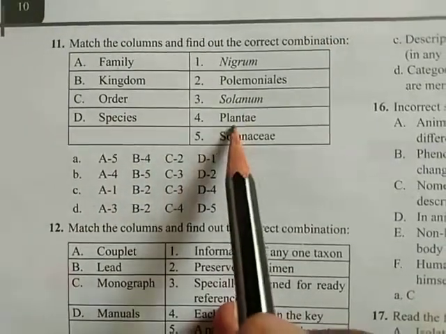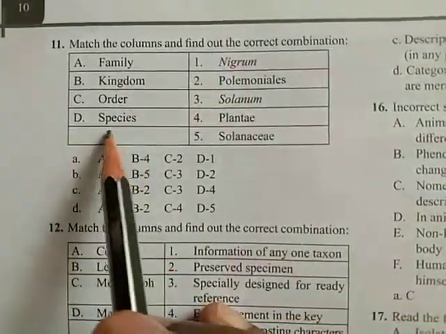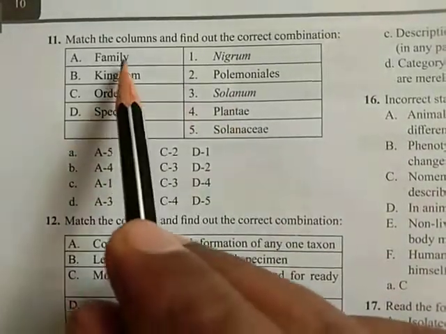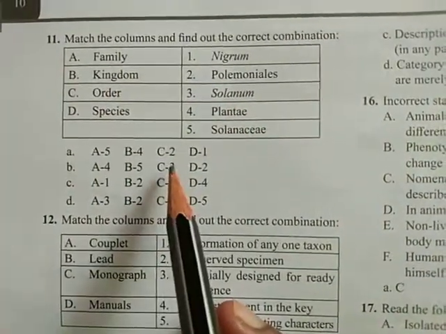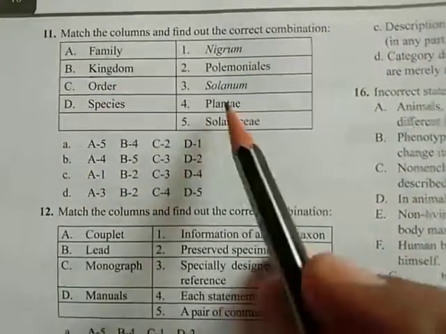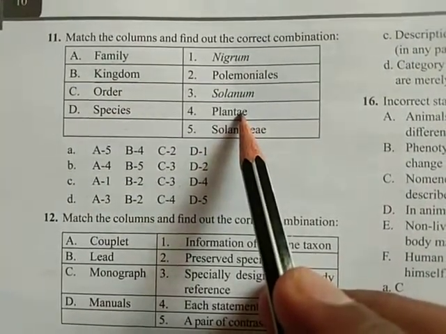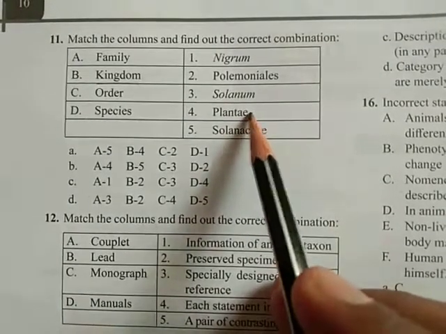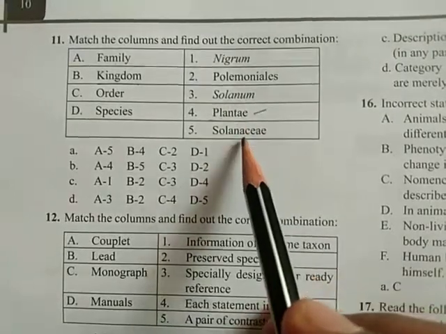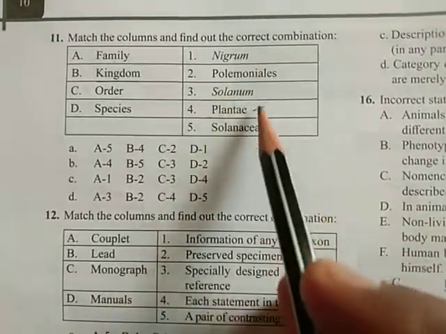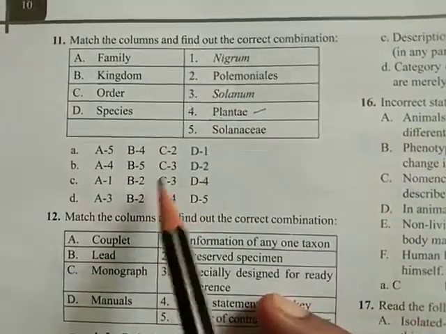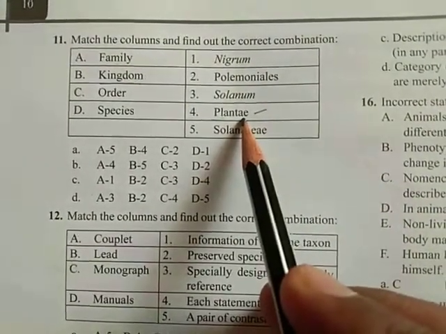Here maybe 2 species, 2 kingdoms, or since one option is not there, there is a possibility of 2 orders, 2 families may be there, but one should select. As we know, there are 5 kingdoms, and here only the kingdom name Plantae is there, but there is no animal or any other kingdom name here. By this we can identify very easily.